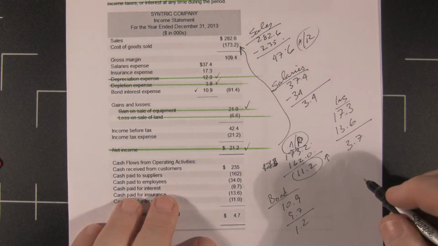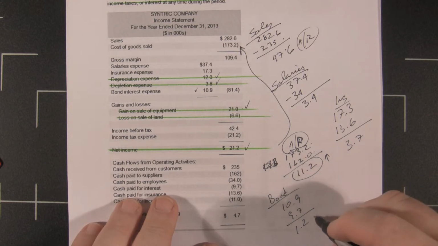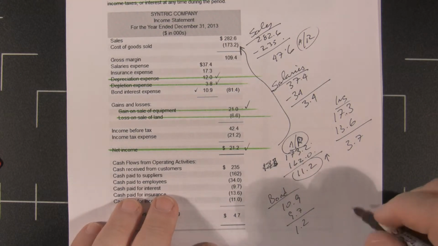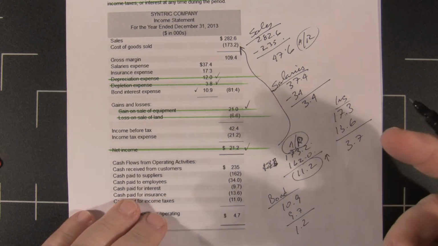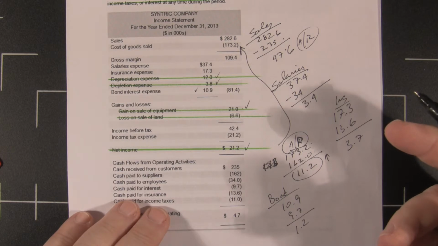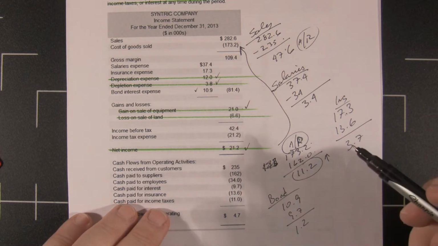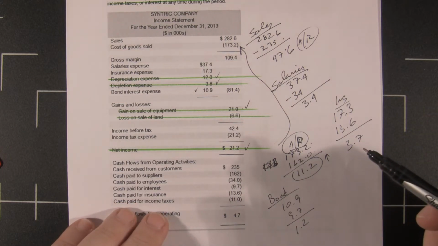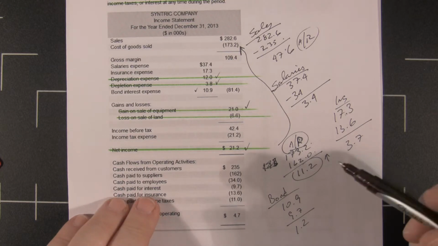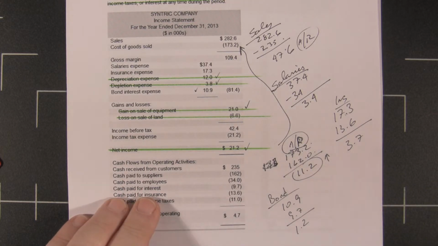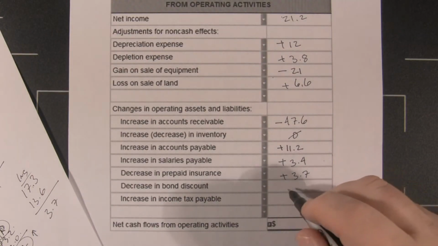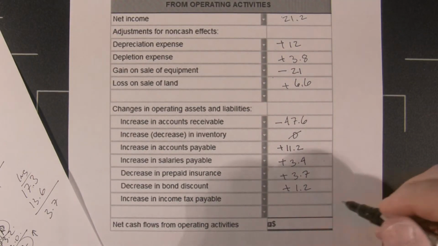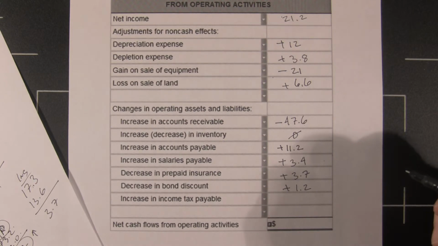And if we had extra bond interest expense but didn't pay it, that has to be the amortization of a discount. So the decrease in the bond discount increases our interest expense, but not the amount of cash that we had to use, okay? So the difference between 9.7 and 10.9, 1.2, decrease in bond discount. So it's part of our interest expense, but didn't cost us cash.